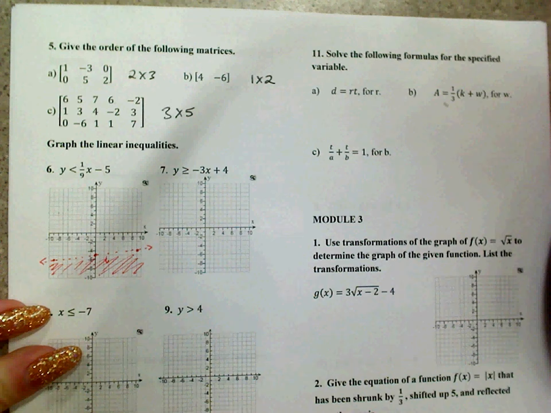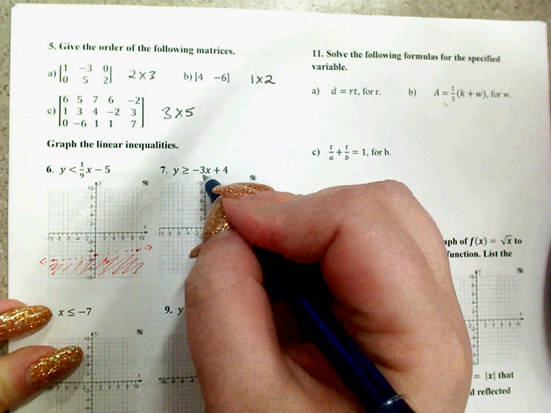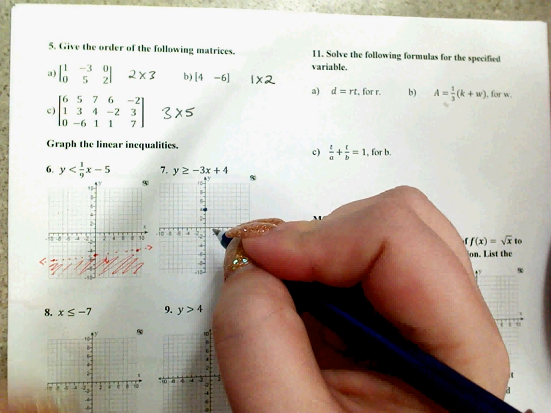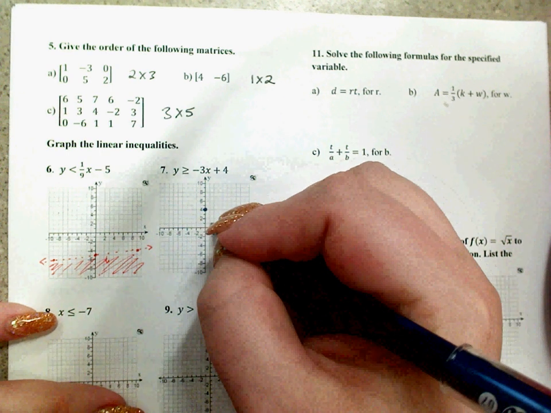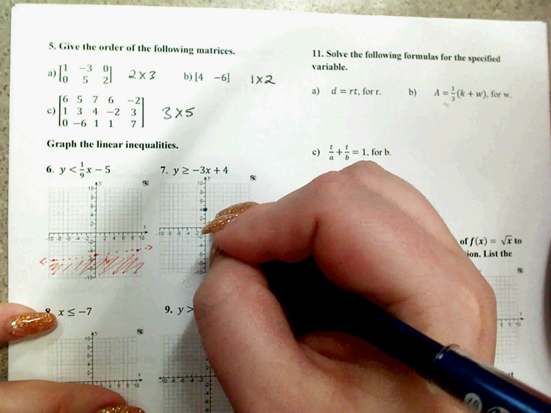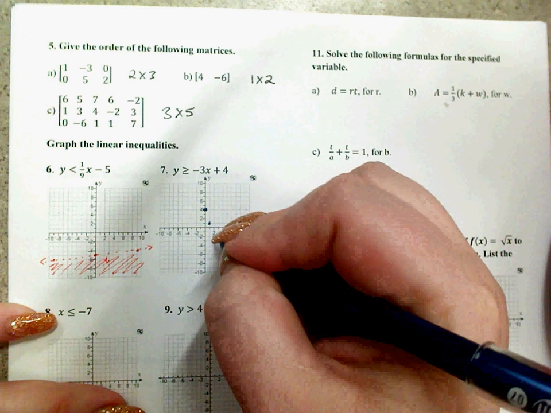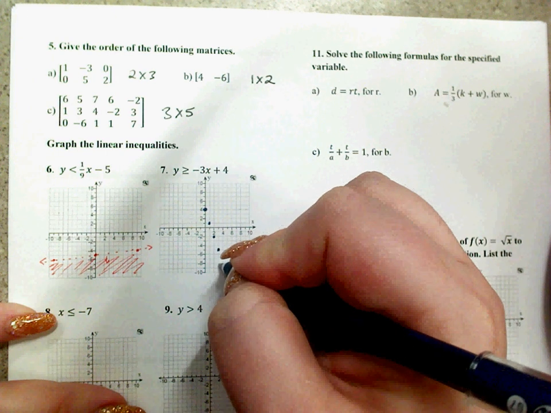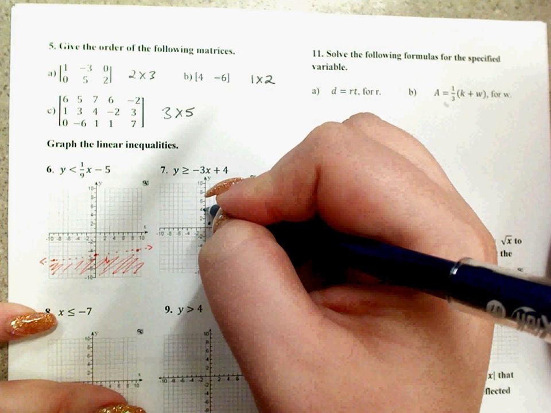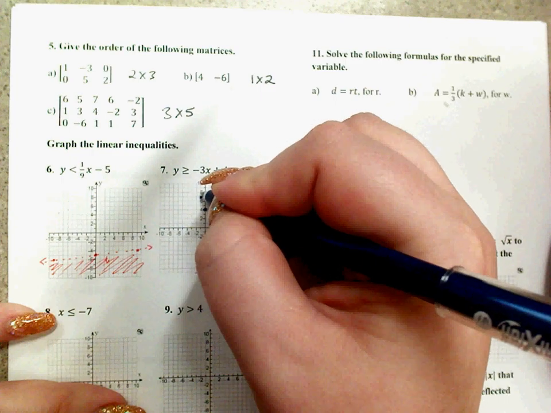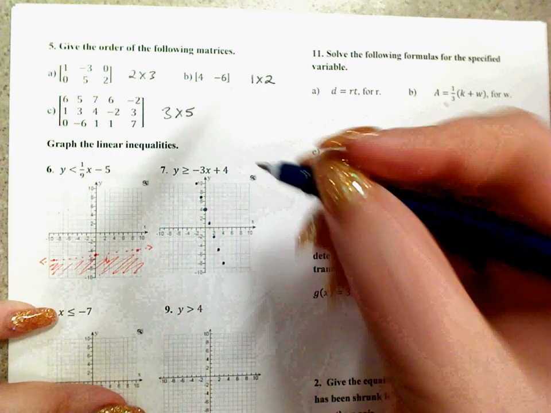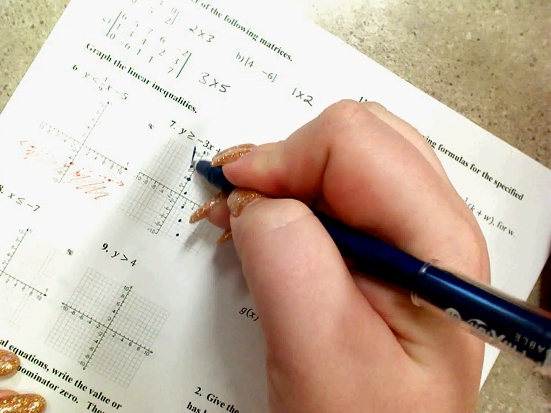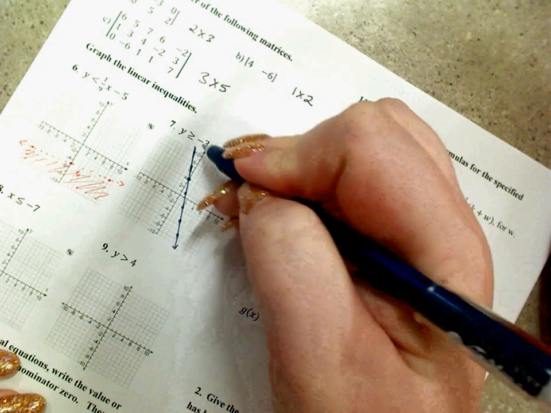The next one, it says y is greater than or equal to the line -3x plus 4. So y-intercept is 4. The slope is -3, so that means go down 3 and to the right 1. And you do need to span the graph. Or up 3 and to the left 1. And it does say greater than or equal to, which means we're going to make that a solid line, because the line is included in the answer.